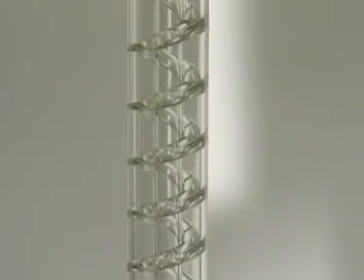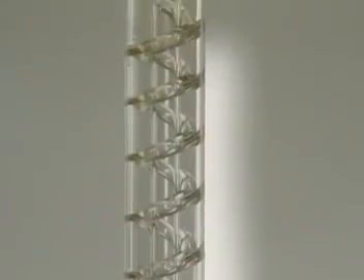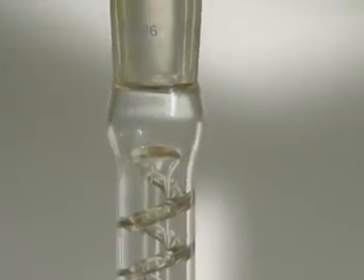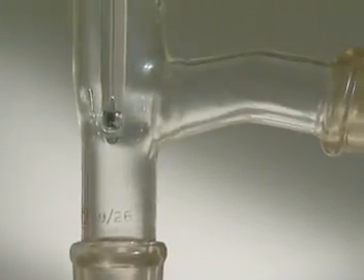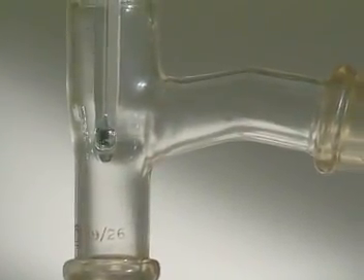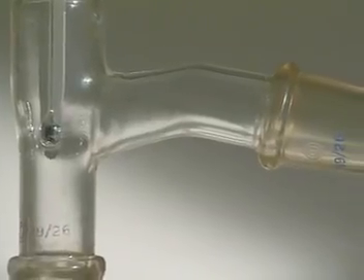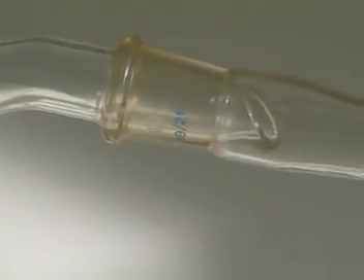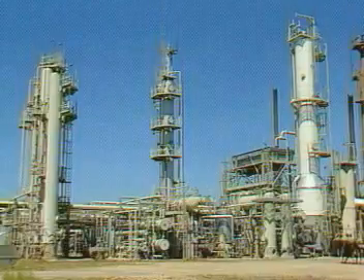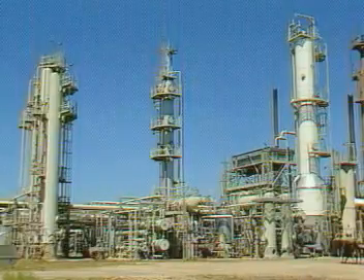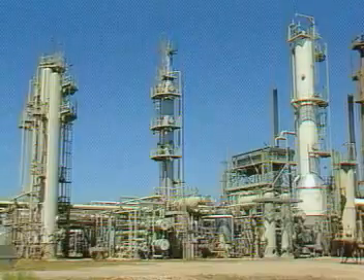Most of the vapour condenses on the glass spiral inside the column and drips back into the mixture. Only the hydrocarbons which are still vapours at the very top of the column enter the sidearm and condense to liquid. Industry uses the same process, but on a mammoth scale, in huge fractional distillation columns.